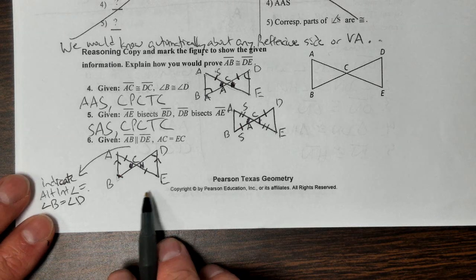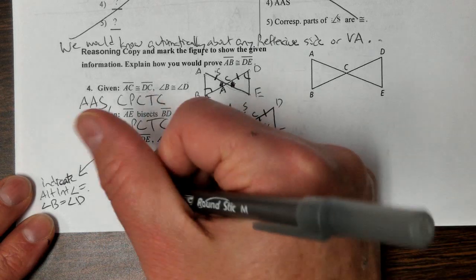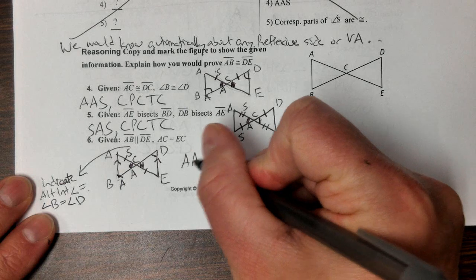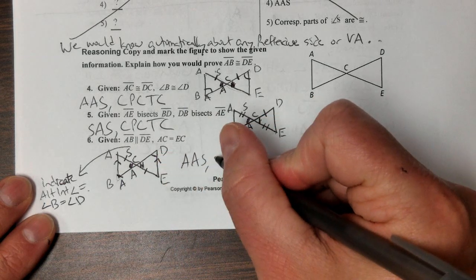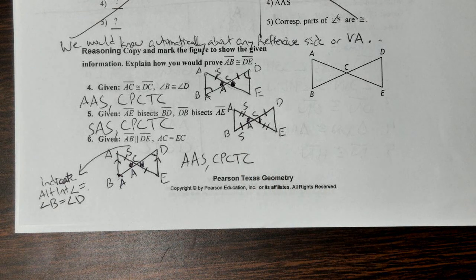Okay, so now based on our drawing, we've got angle, angle, side. So AAS, and then once again, we put CPCTC. Any questions about that? Okay.